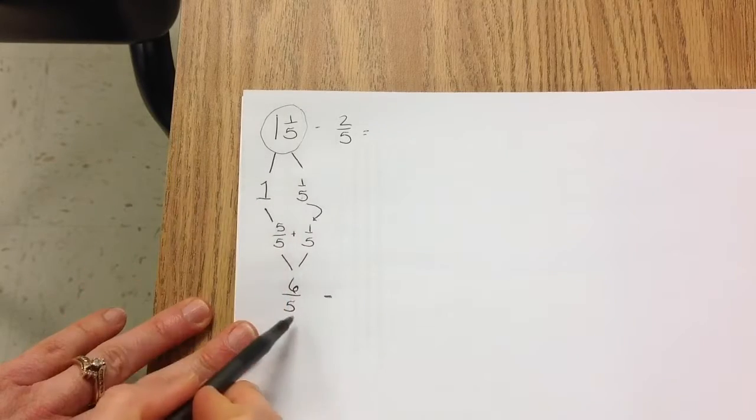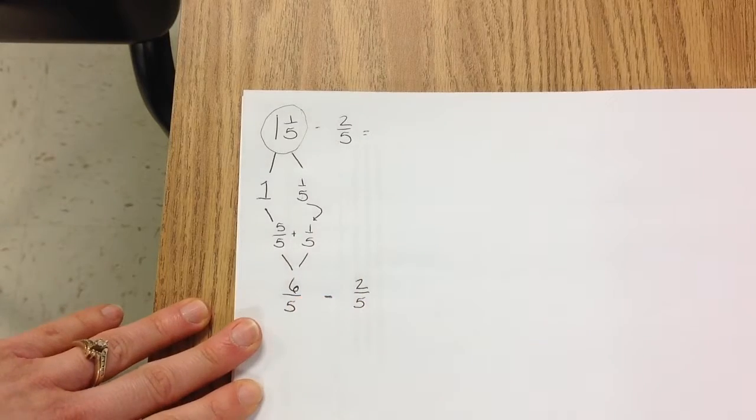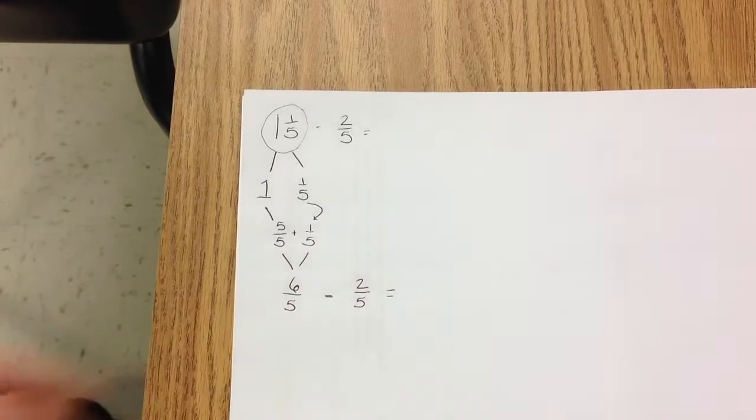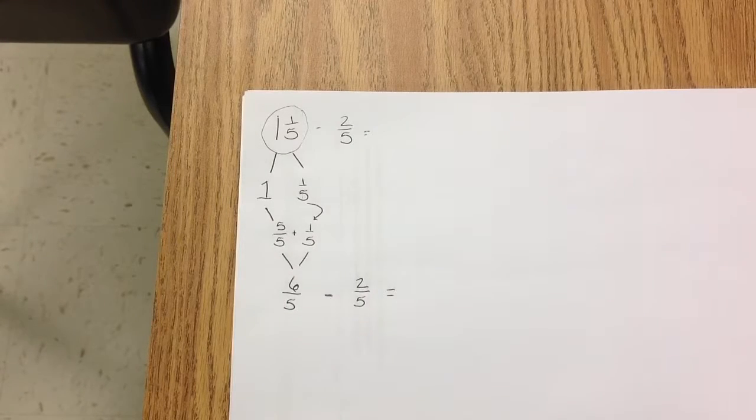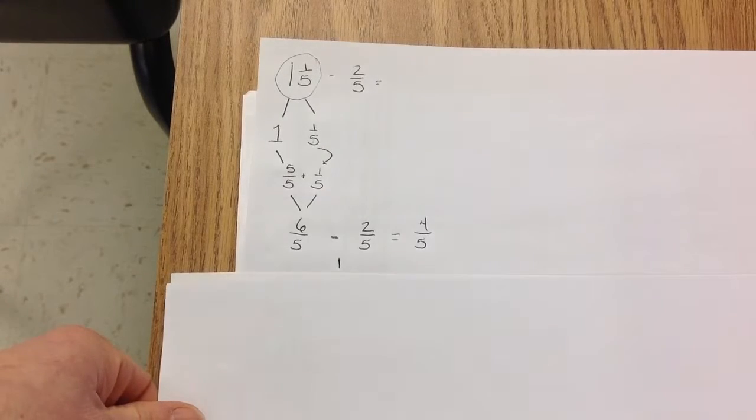See how I worked through that? And I still want to subtract my 2/5. Go ahead and solve that either using a number or a tape model or a number line or just knowing it. Pause while you do it. You should have gotten 4/5.